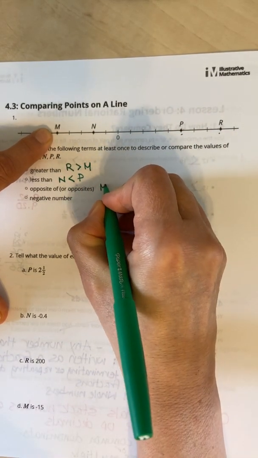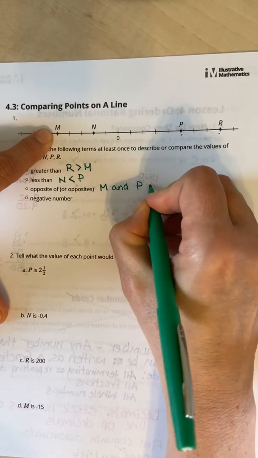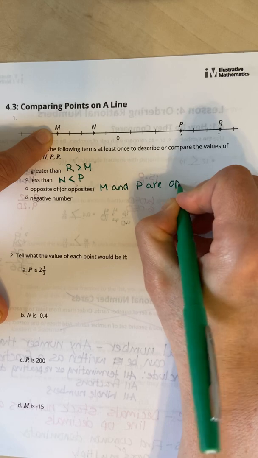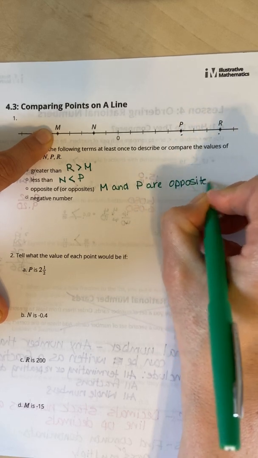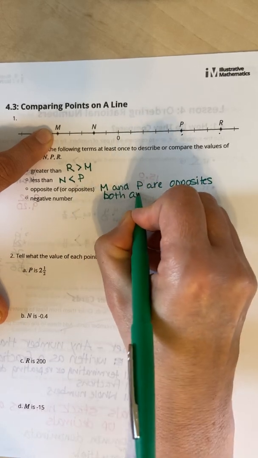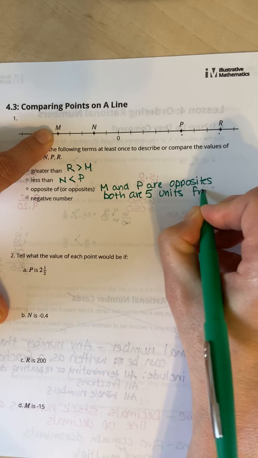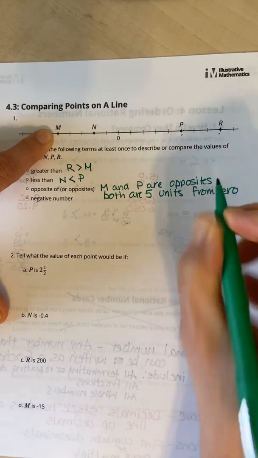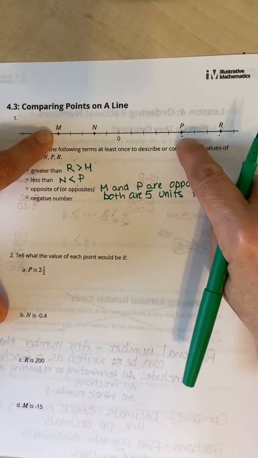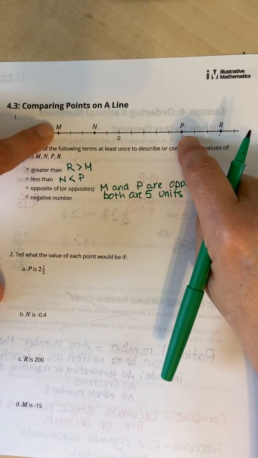So M and P are opposites. So both are 5 units from 0. I don't know that it's 5 necessarily because I could be going by 2s or I could be going by 4s, but it doesn't matter because if I went by 2s, that would be 10 and that would be negative 10, okay?